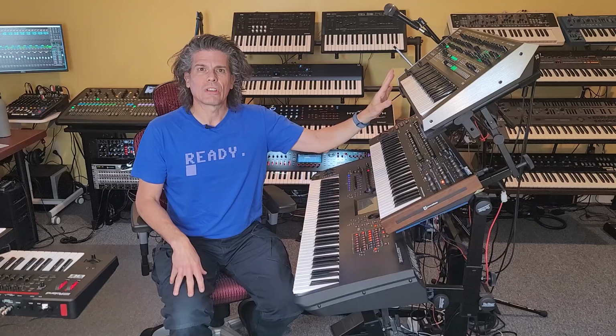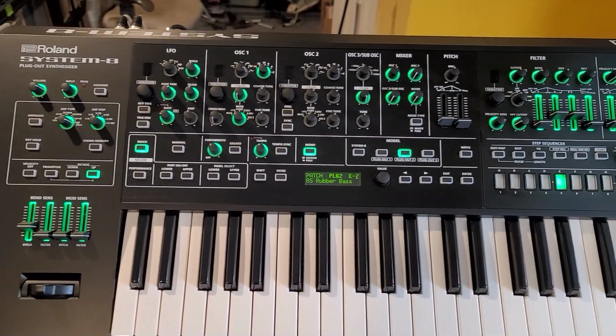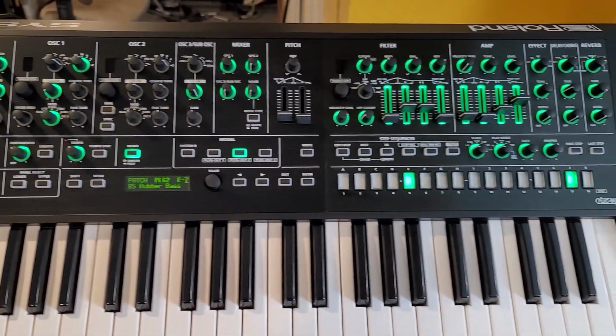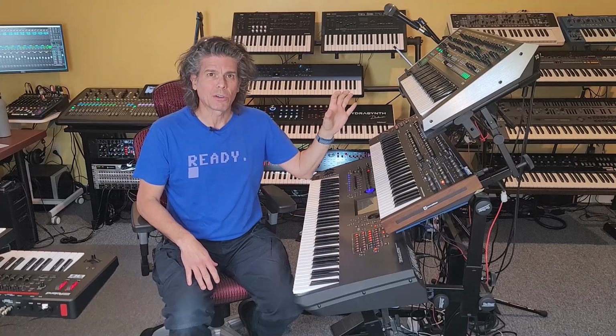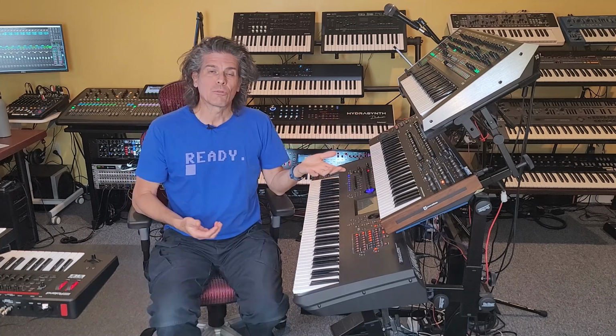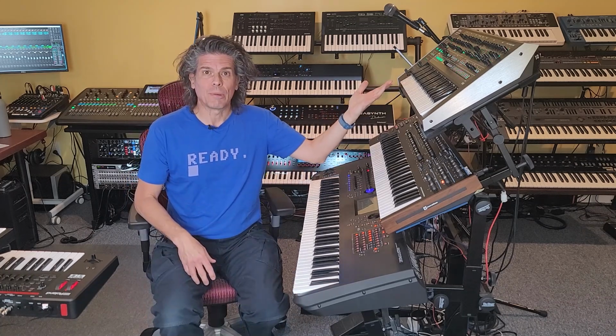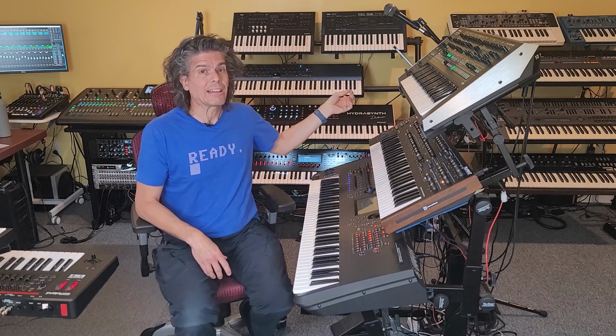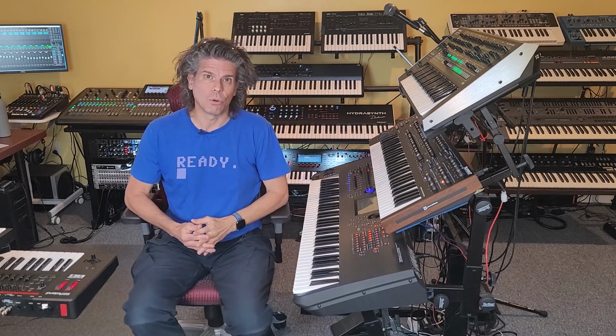The Juno-106 model inside the System-8 is an ACB model, or analog circuit behavior, where they actually model the electronic components inside the Juno-106. So the end result of the sound that you get out of the System-8 should be, in theory, exactly the same as what you get out of the Juno-106.